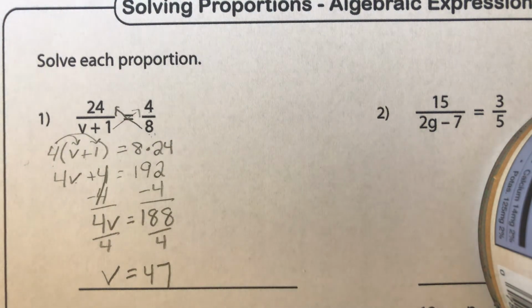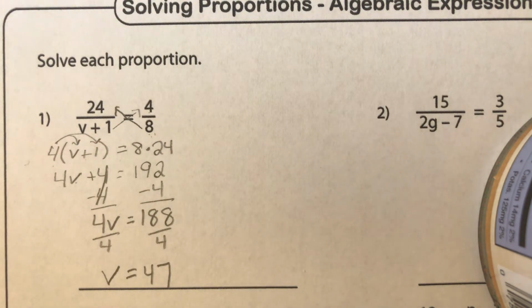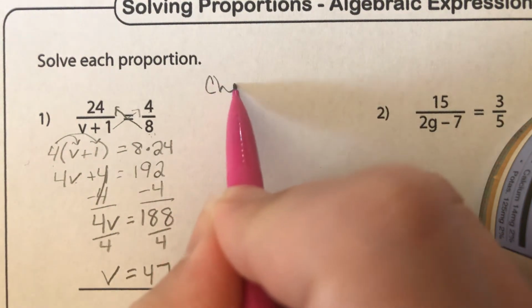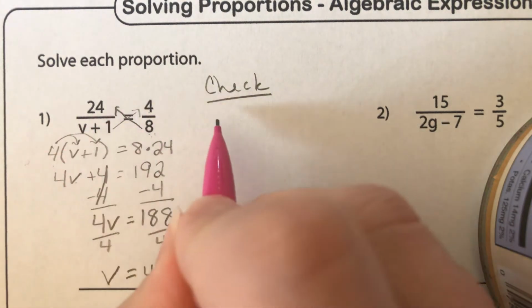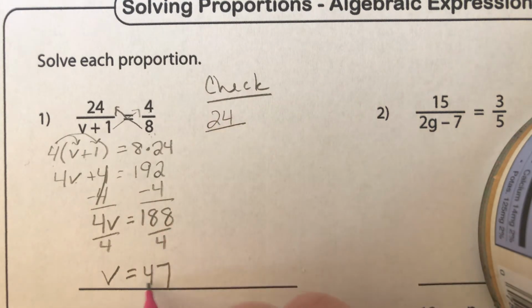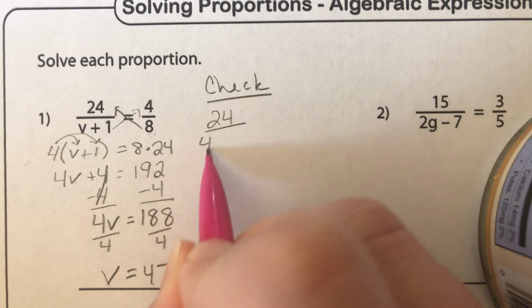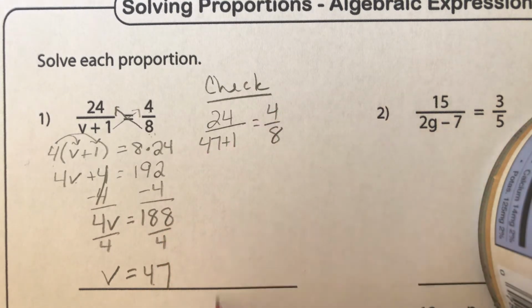I'm going to check the first 2 of these. After that, I'll leave it up to you guys to check if you'd like. But we can check these just like with all of our equations. For the lack of room, I'm not going to rewrite this. I'm going to go ahead and fill it right in. I've got 24. So V I found to be 47. So 47 plus 1 equals 4 over 8.